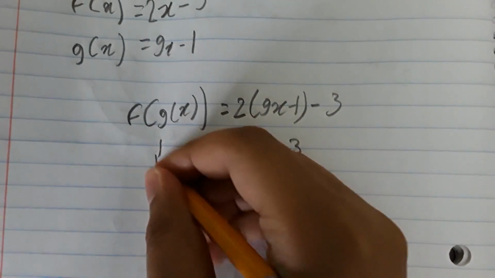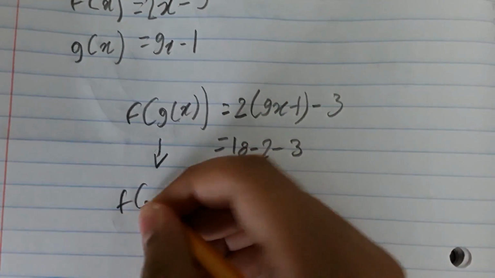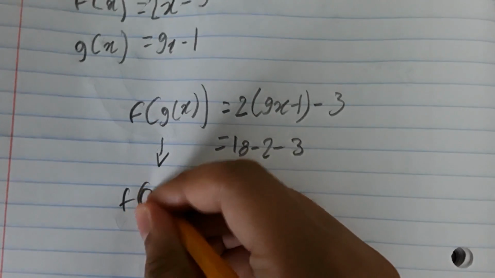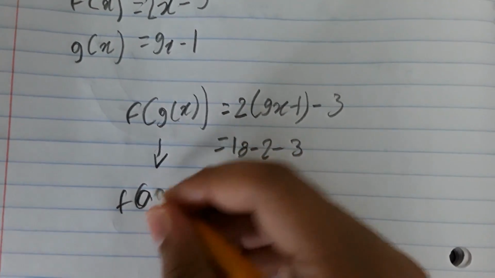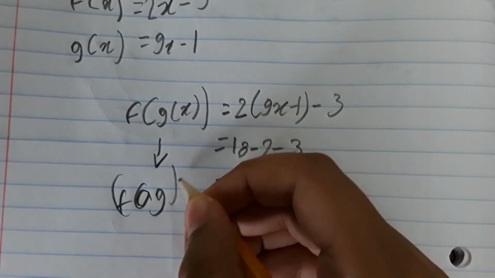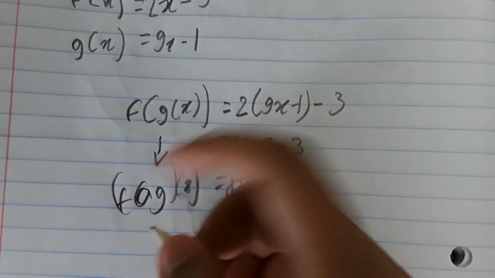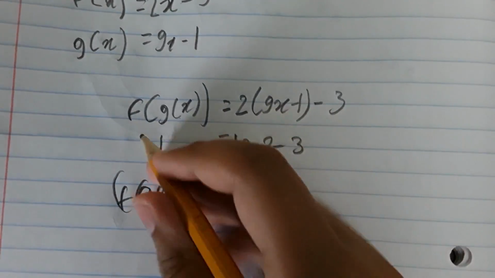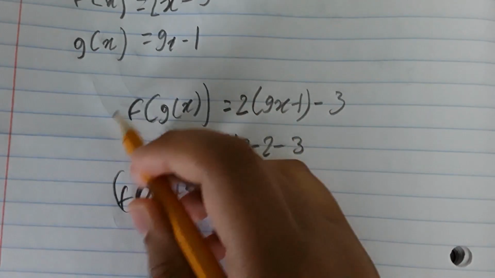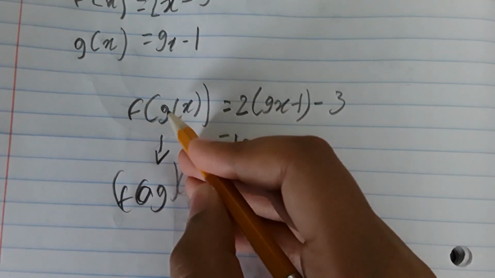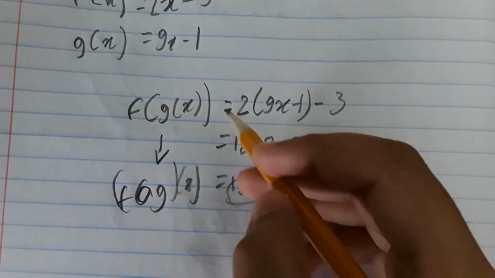You could also say this is f of g of x. That's a simplified format. And that's what composite functions are: putting one function and using another function to act on it.